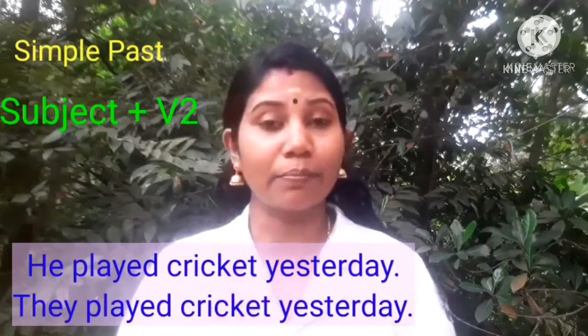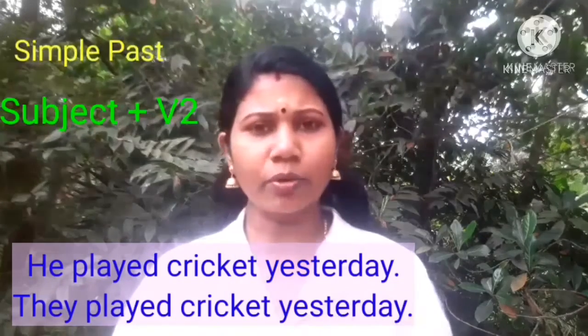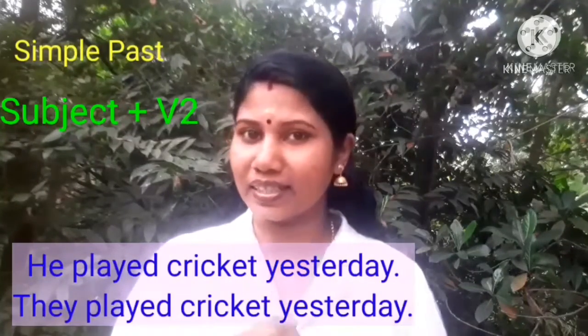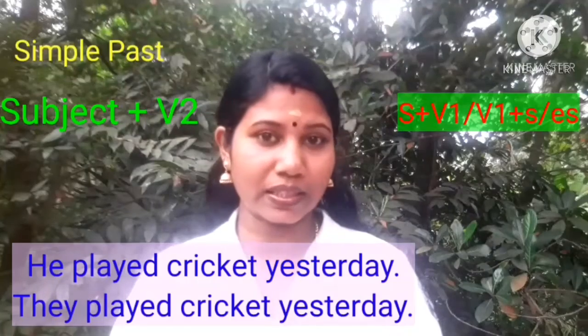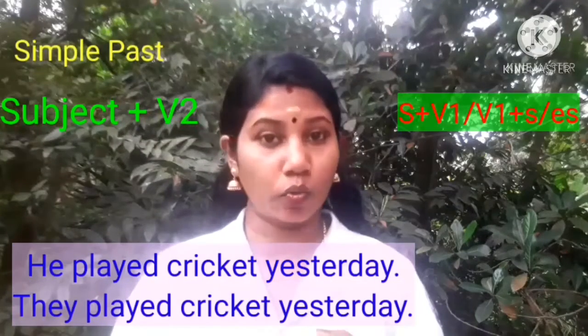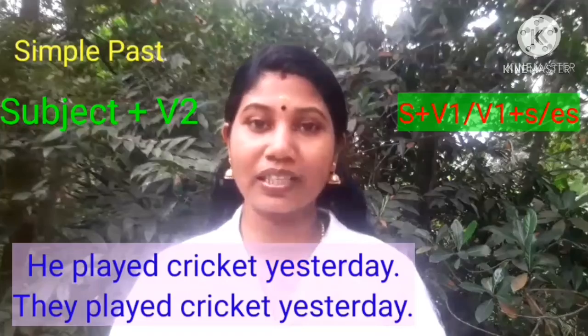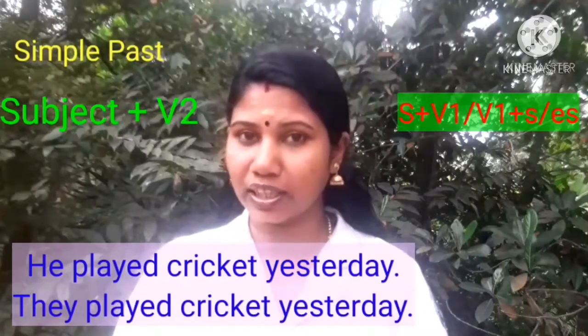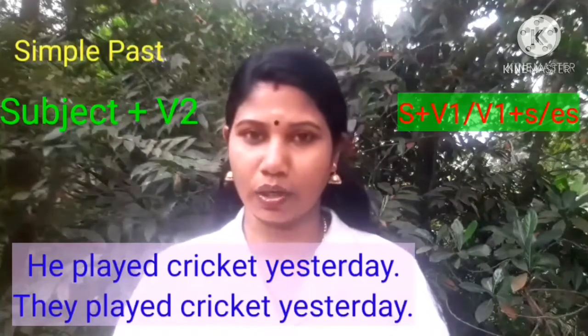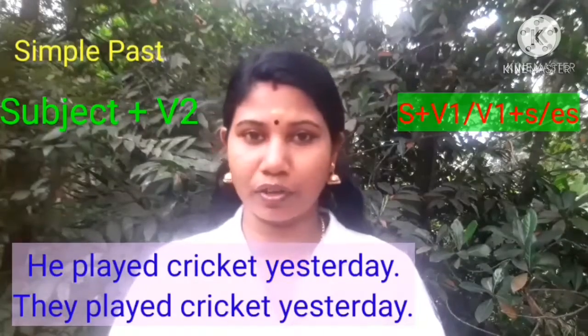With the plural subjects as well as the singular subjects, we have to use the second form of the verb in simple past tense. And what about the form of simple present tense? The form of simple present tense is subject plus V1 or V1 plus S or ES. There we have to check whether the subject is singular or plural. According to that, we have to use V1 or V1 plus S or ES.